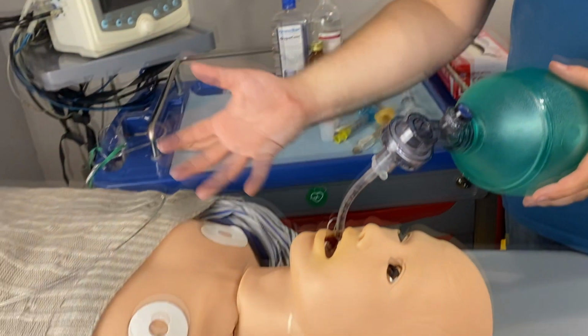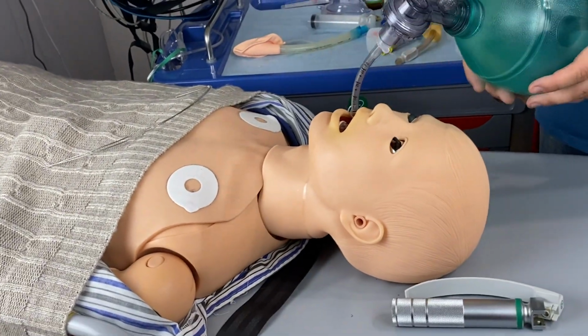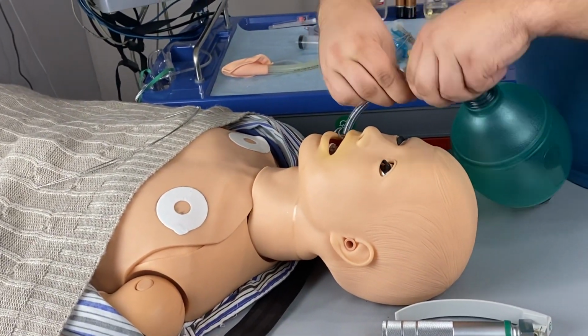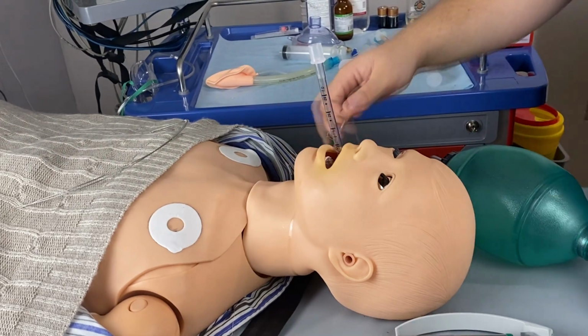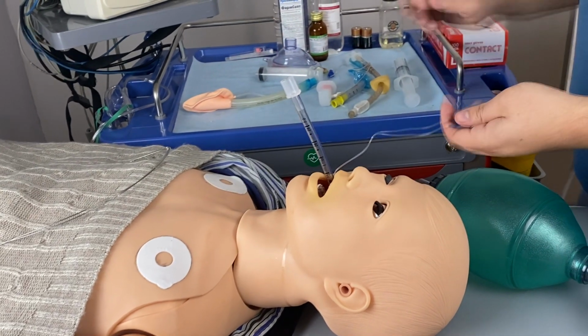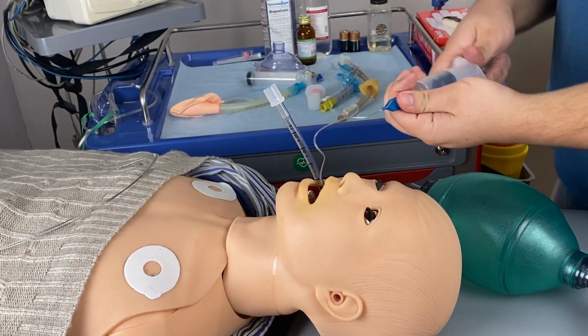Now, in this case, we do need the verification because this manipulation requires precision. So if you miss, if you get in the esophagus and not in the lungs, you will not get any respiration, and you will just ventilate the stomach. Of course, it's not good for the patient. That's why we do have to check. Actually, we have to check every time, but now it's even more vital than usual.